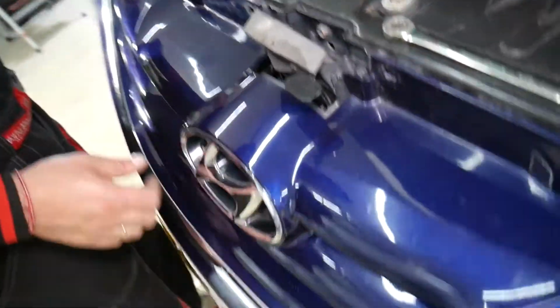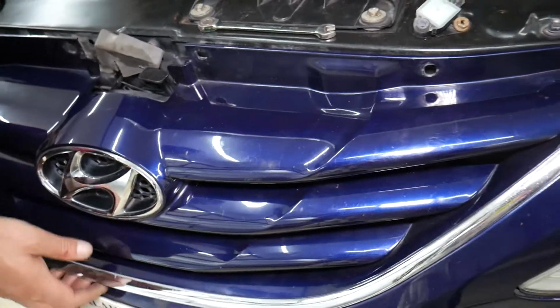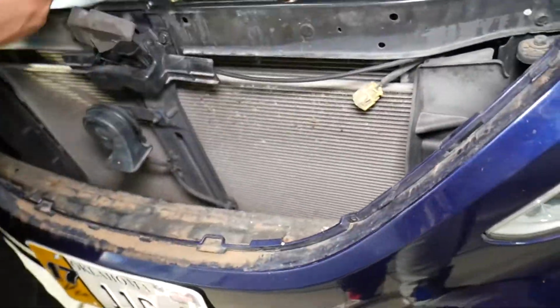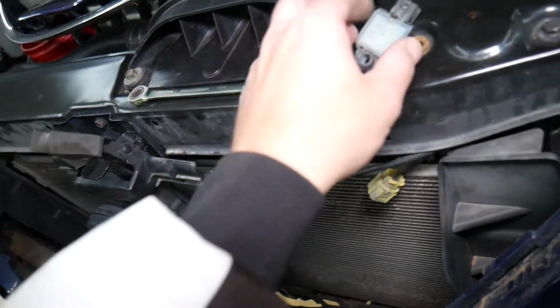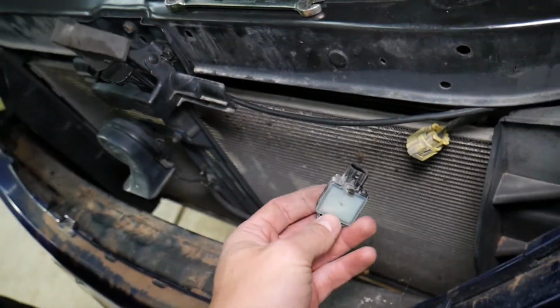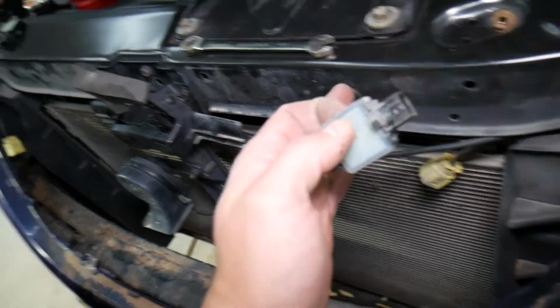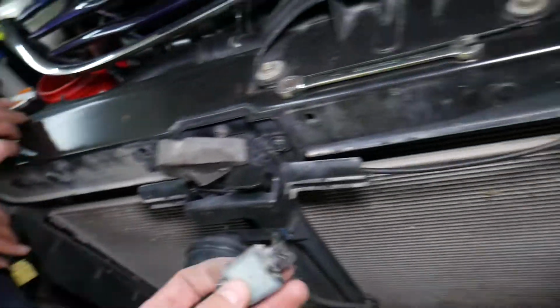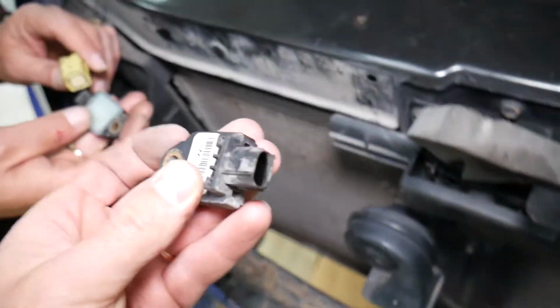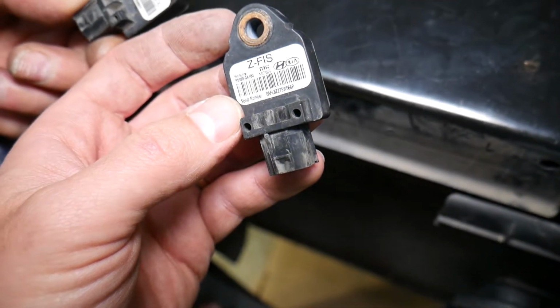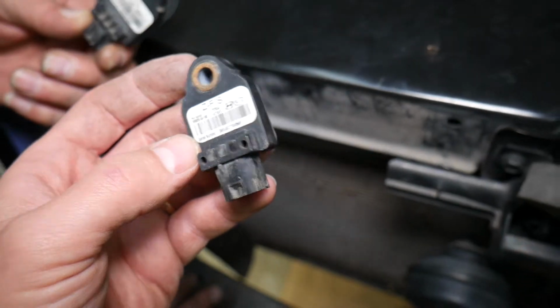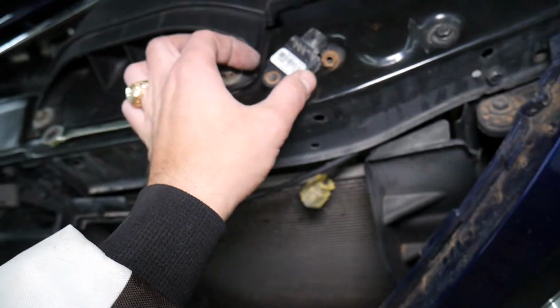So on this Hyundai vehicle, we removed the grille and we want to show you what's causing these codes. Somewhere on the front of your Hyundai you will most likely have 2 impact crash airbag sensors. Those are the ones. One says driver side, one says passenger side. As you can see, let's see the numbers. In our case I think they're almost identical, practically identical, but one is for the driver side, one for the passenger side.